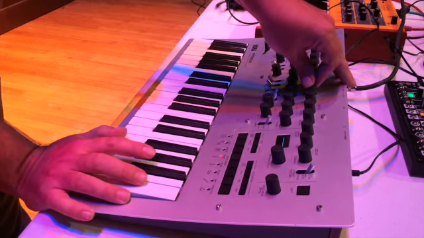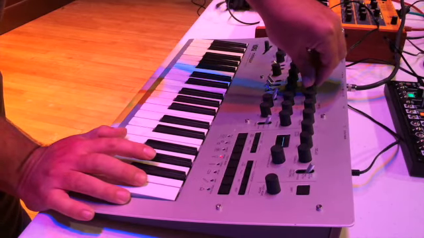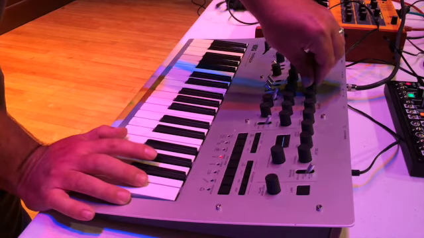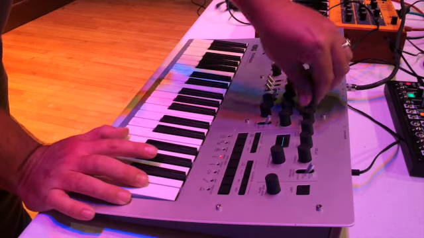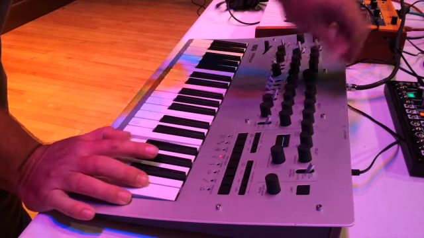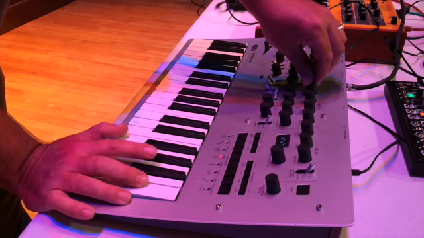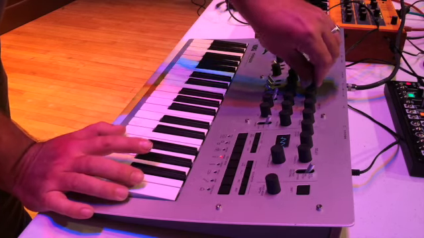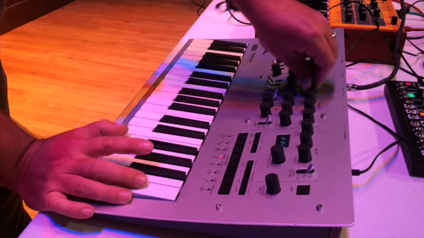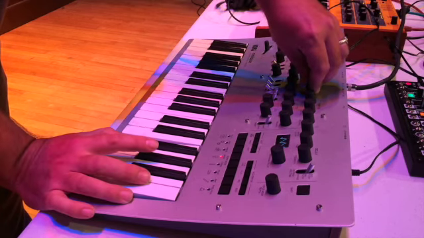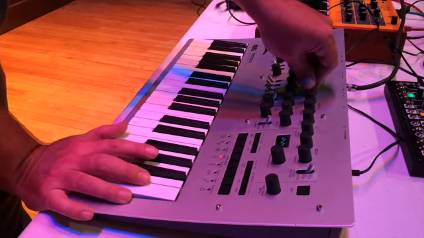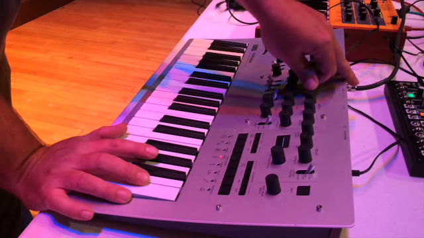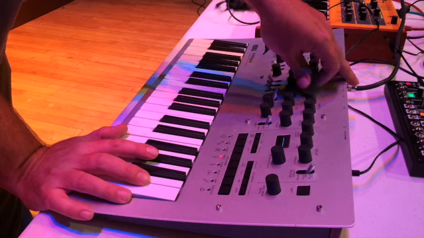And then if you put the attack up about halfway, you'll notice it ramps up to the full volume. Oh, I need to turn the sustain and release off. So it's sort of like a fade in. Yeah, a ramp up would maybe be an easy way to describe that.